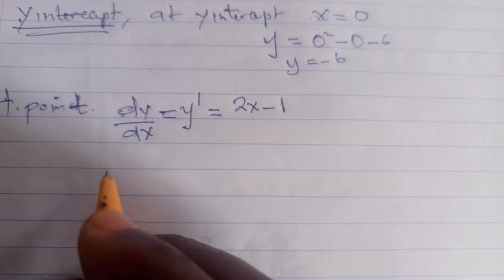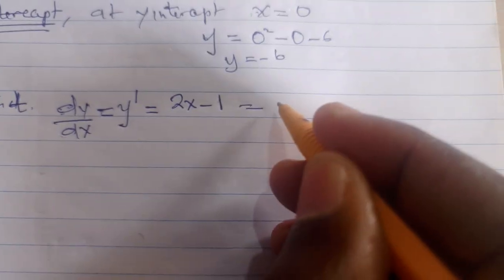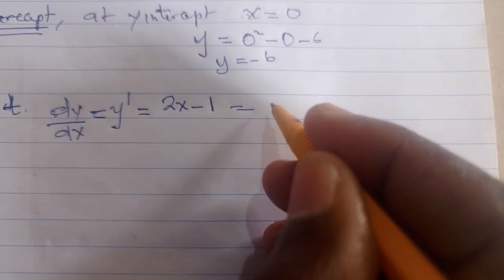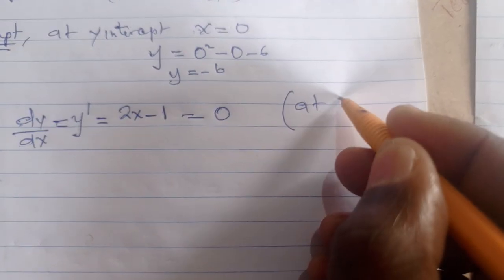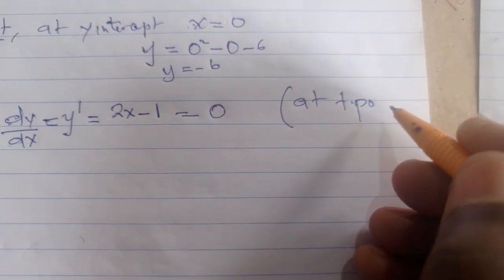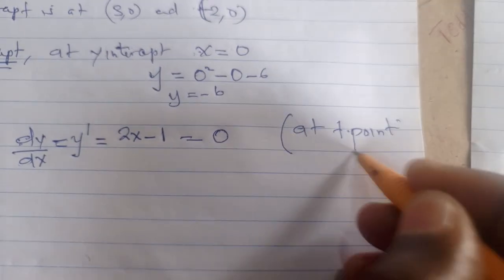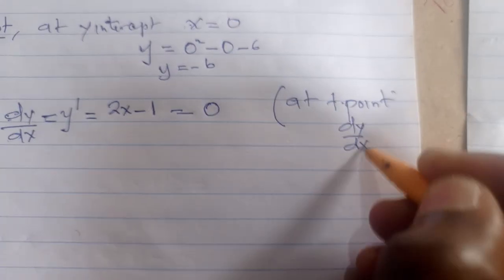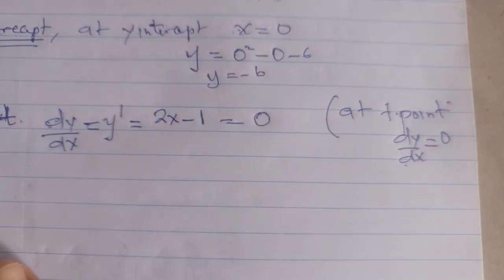Now, one thing you need to know is that at the turning point, dy dx is equal to 0. So we get our gradient function, dy dx is also called the gradient function, and equate it to 0. Okay? So at the turning point, allow me to abbreviate turning point by T. At turning point, dy dx is equal to 0. This is a very important concept in this case.